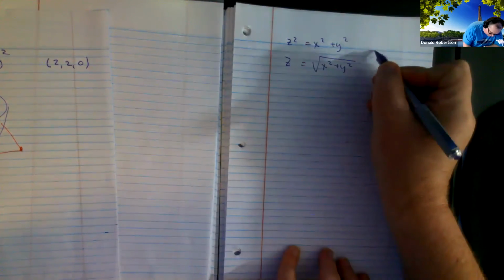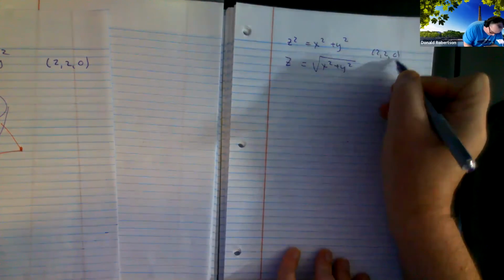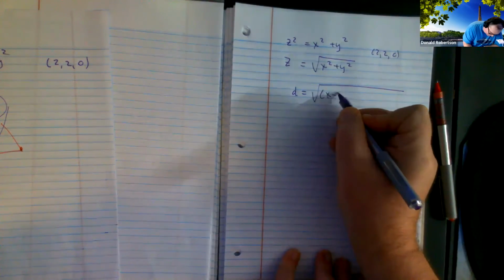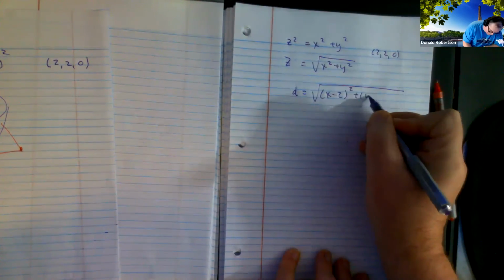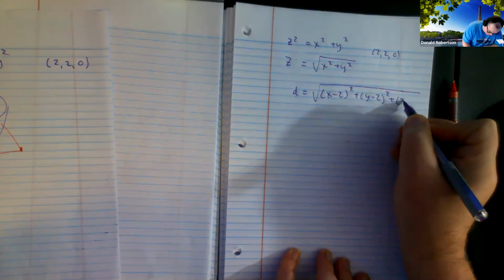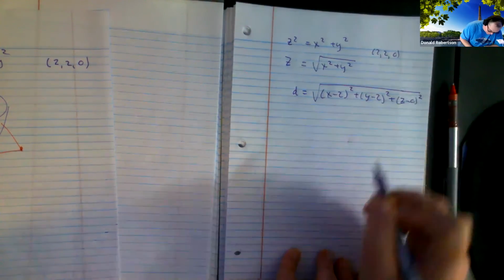Now, since it's the point 2, 2, 0, the distance is the square root of x take away 2 squared plus y take away 2 squared plus technically z take away 0 squared.